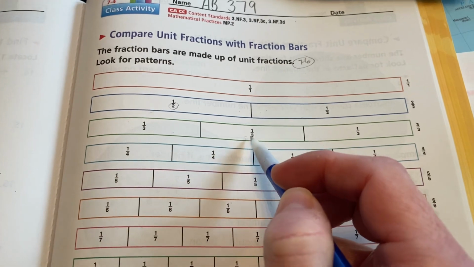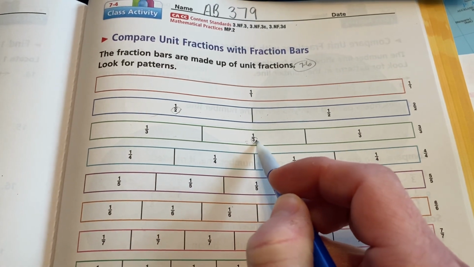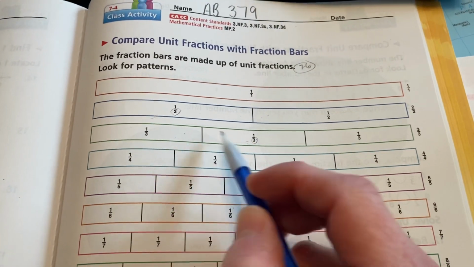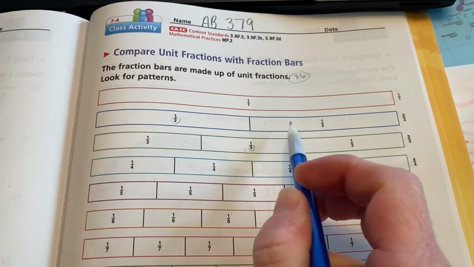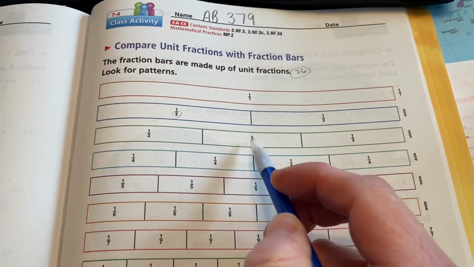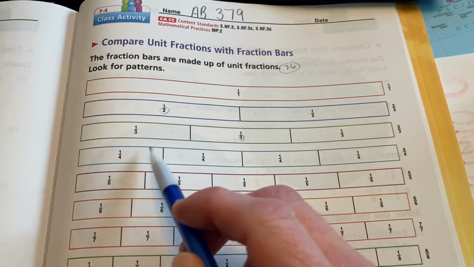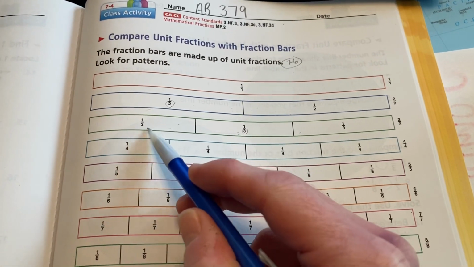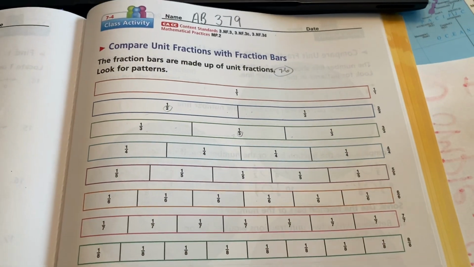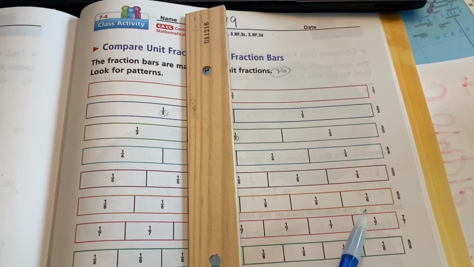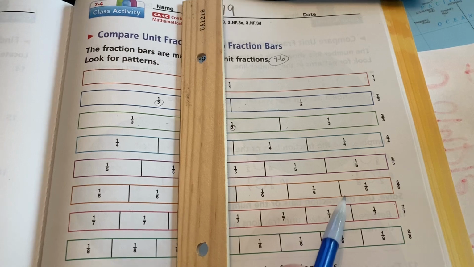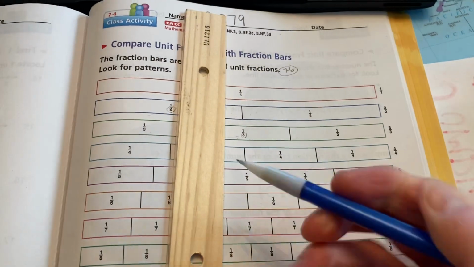Going down, you see 1/3, the denominator 3. It's broken into 3 smaller pieces than the halves. So the bigger the denominator gets, the smaller the actual unit fraction is. You can see 1/3 here, this is why I have my straight edge here. 1/3 is this big, 1/4 gets a little bit smaller down here.